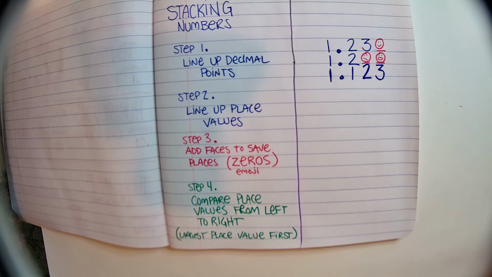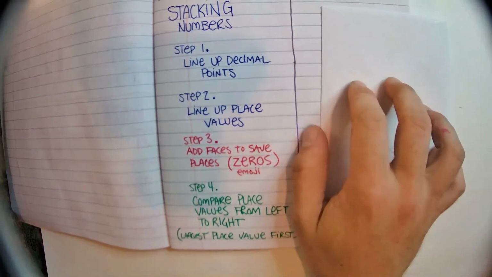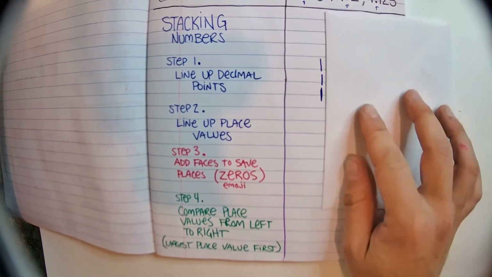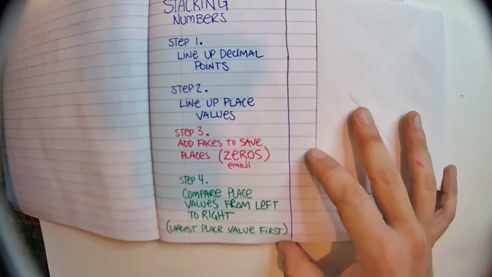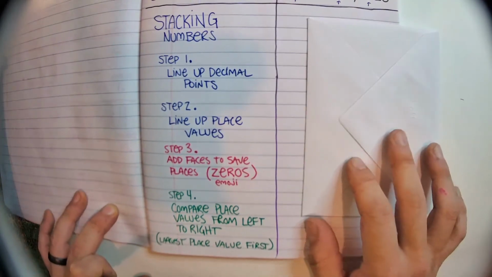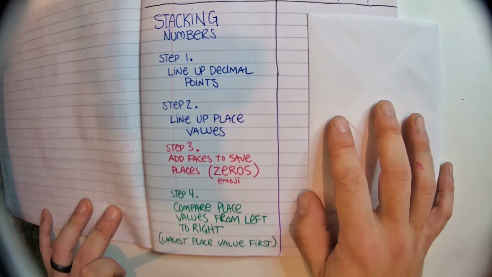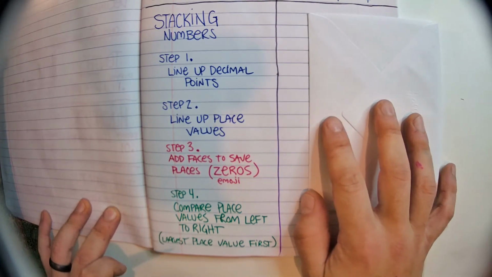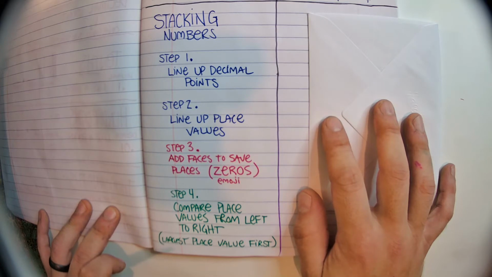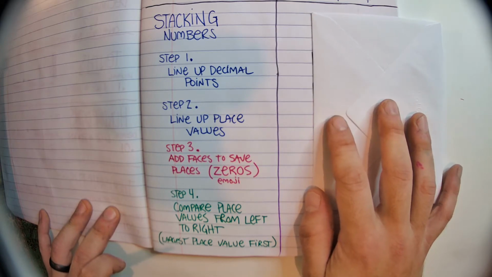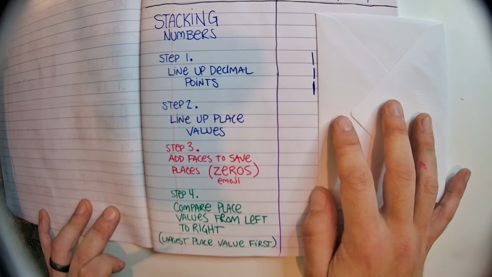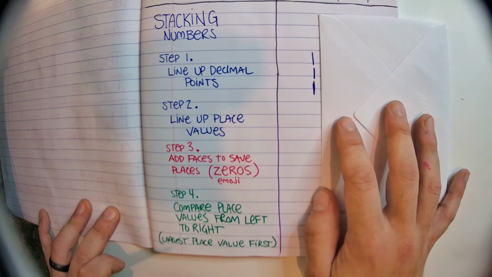The easiest way to do this is you can use a page or your hand or anything you want. We're going to compare the place values from left to right. We're going to slowly uncover numbers until we find out which one is the largest and which one is the smallest. Since you've lined everything up, you can almost ignore the decimal points and just look at one place value at a time.